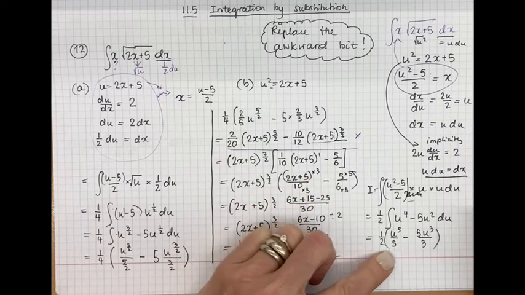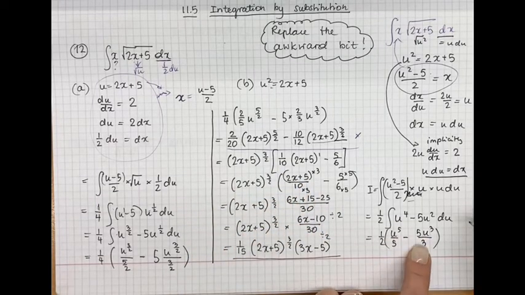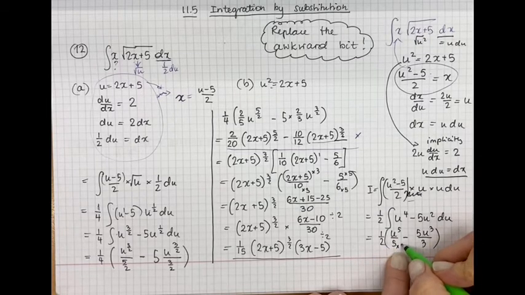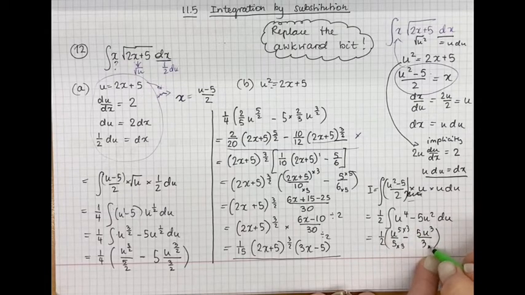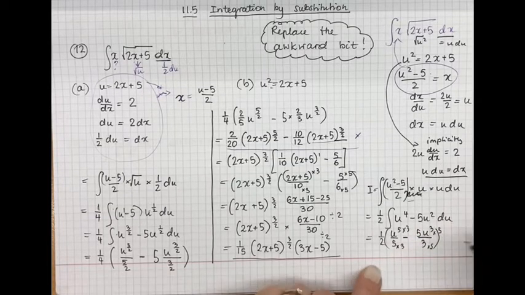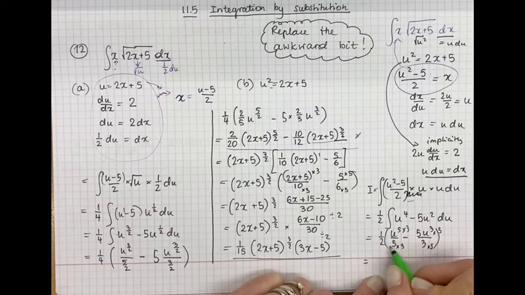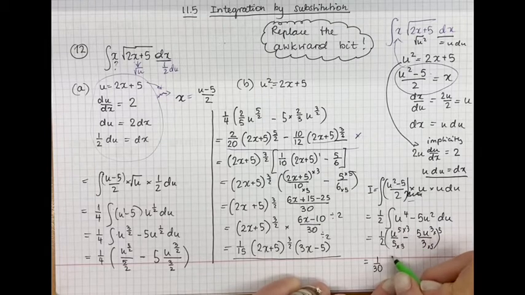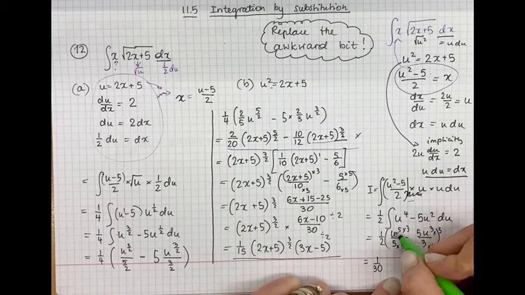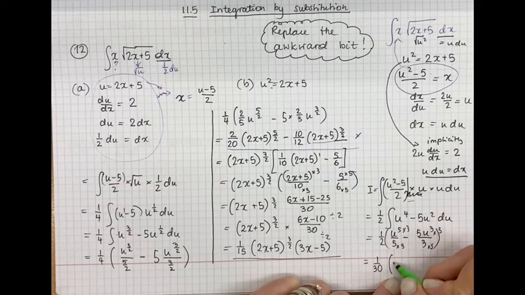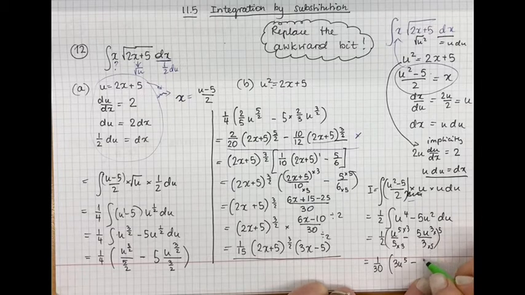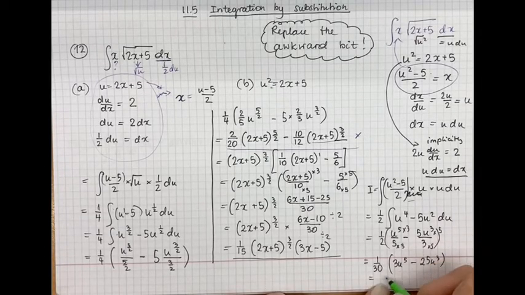We can have a go at taking the u cubed out, and we can actually make it into the common denominator of 15. There you go. So you will have a half times 15, so it's 1/30. And then over here you will have 15, sorry, 3u to the power 5, minus, over here you are going to have 25u cubed. And now take the u cubed out.